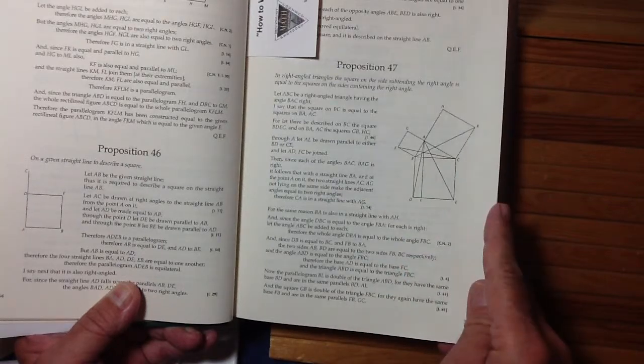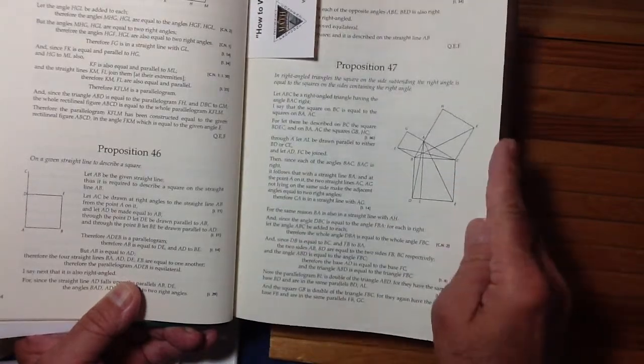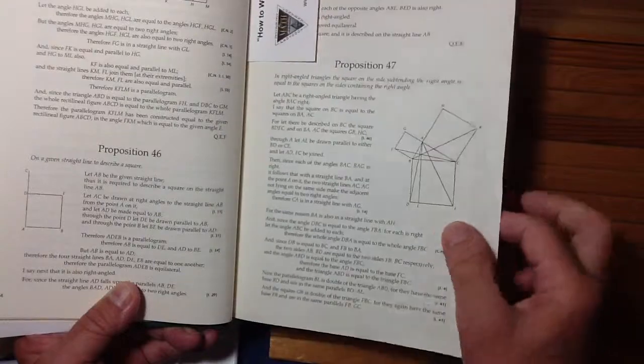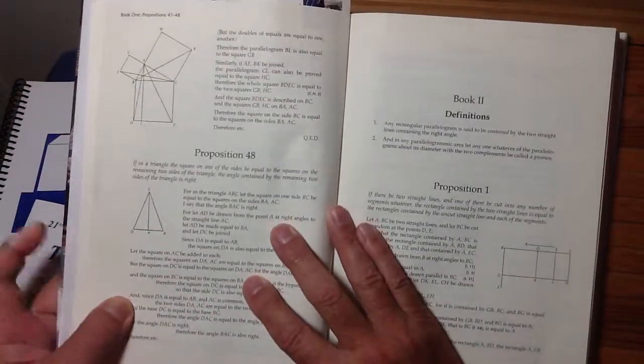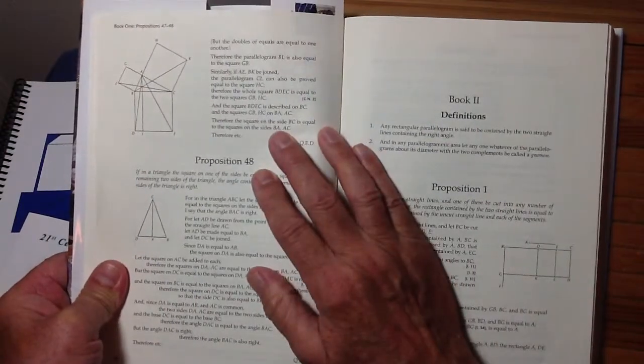And if you're interested in math, the theory of math, you might want to get a copy of Euclid's Elements and study this. It's a very ingenious proof, as a matter of fact. And in fact, it's considered too complicated for most beginners.